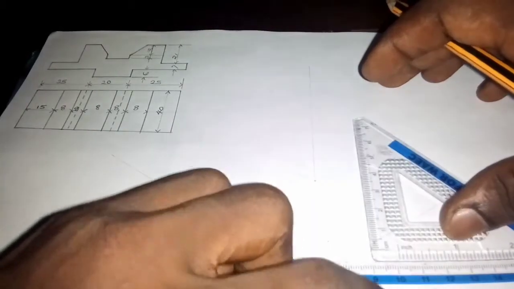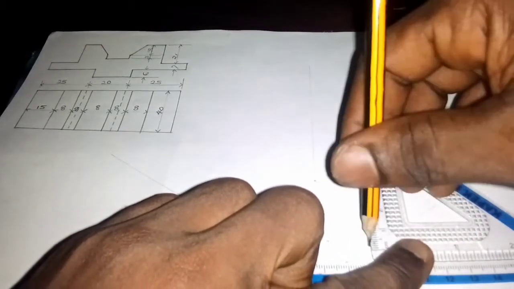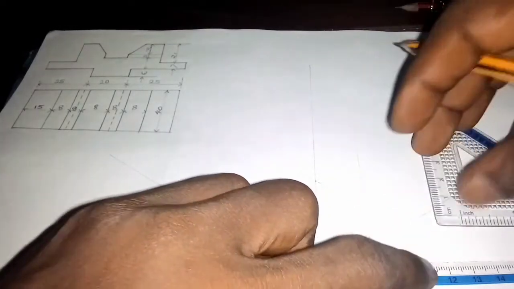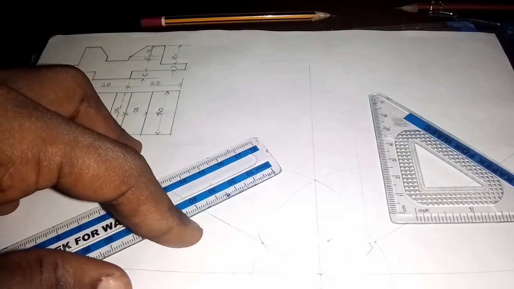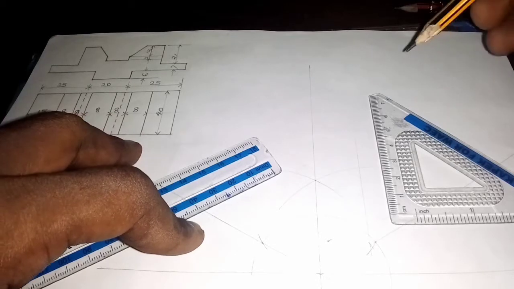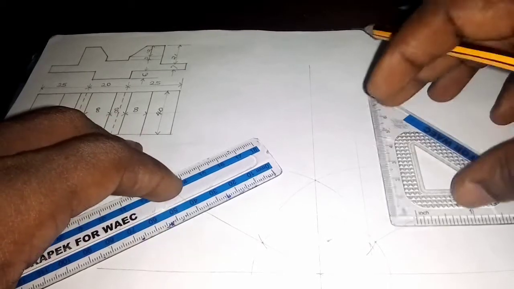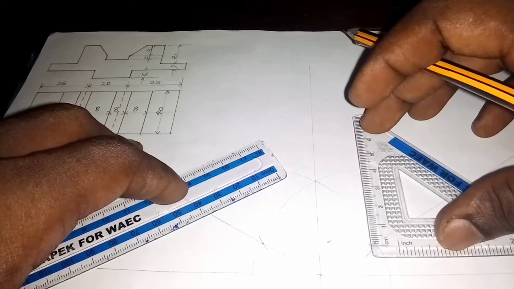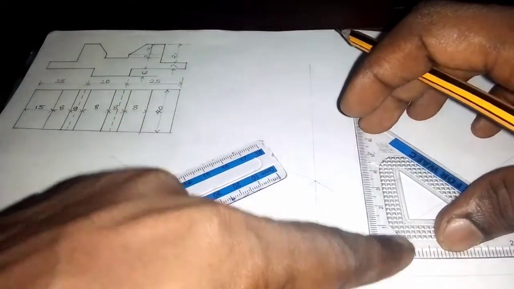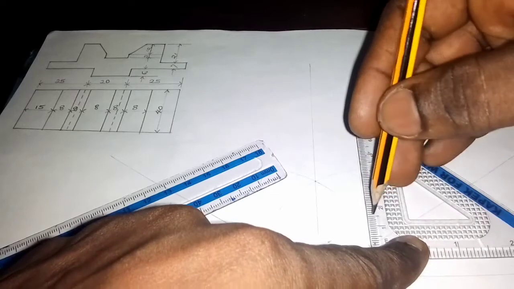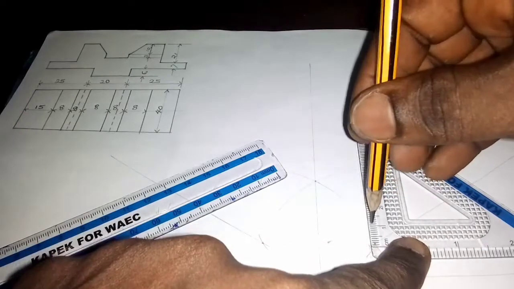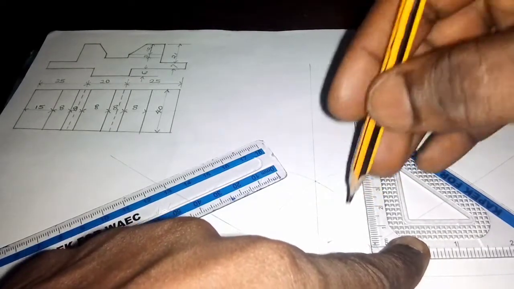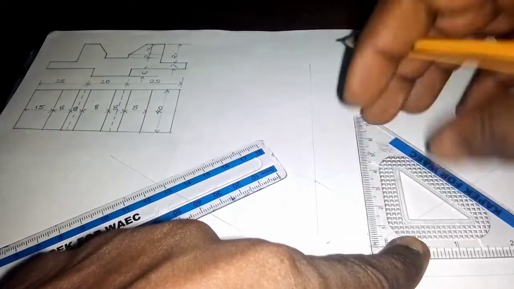In order for us to have straight lines, parallel lines, and to avoid the repetitive use of set squares at each corner, there is a simple method: once we've gotten the first straight line, any of the lines can be moved by placing the set square parallel to it and then putting your ruler under, holding the ruler stiff.